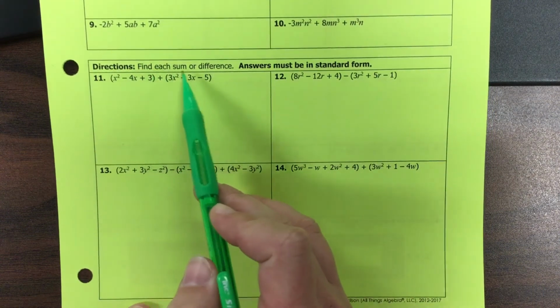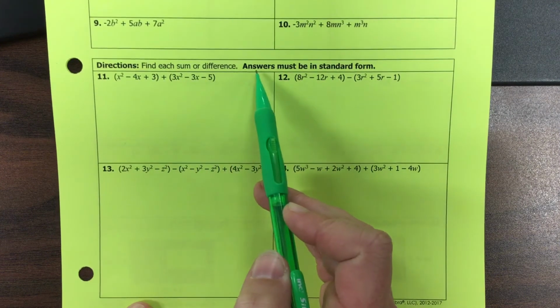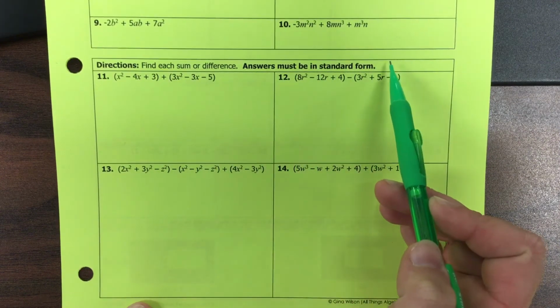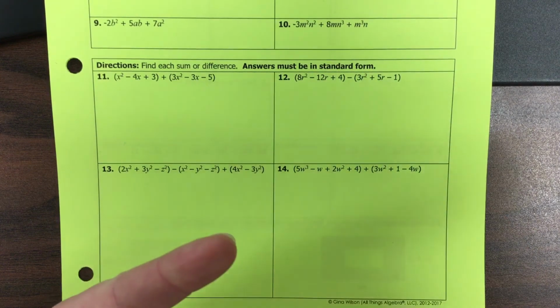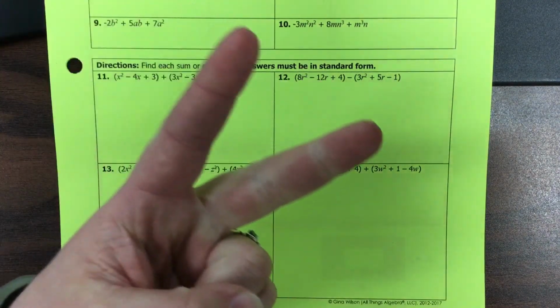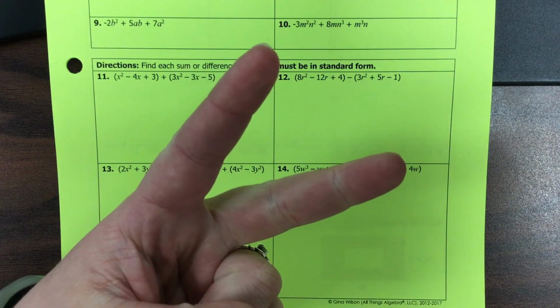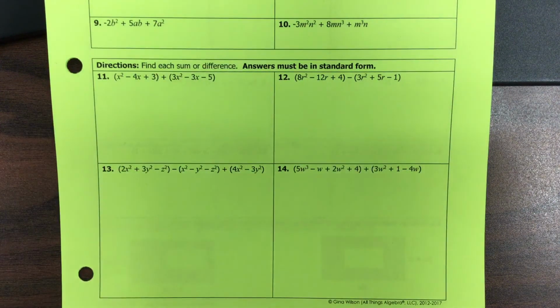It says find each sum or difference, and then answers must be in standard form. Meaning that 1, it has to be in alphabetical order, and 2, that we have to focus on that degree. So alphabetical order, and we're focused on that degree there.